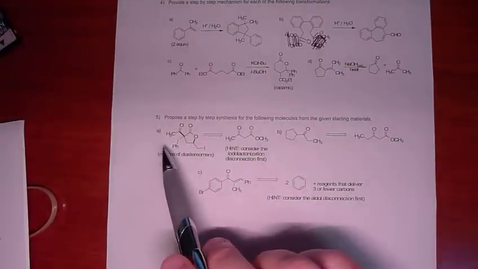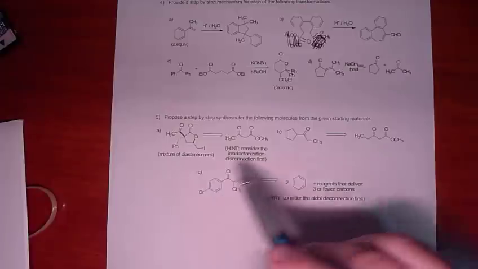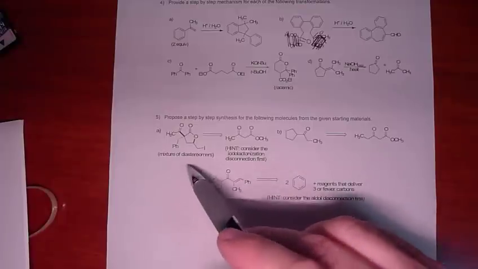Okay, so for question 5, I'm only going to address the syntheses for A and B. C involves some chemistry that we haven't covered. This is, again, a product of me putting these problem sets together a very long time ago.